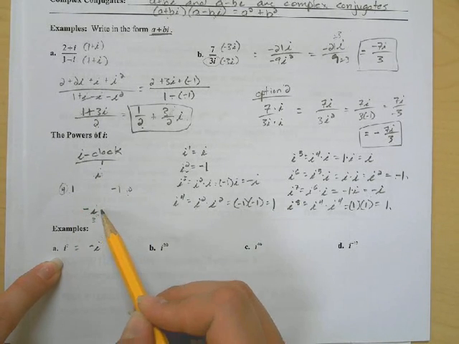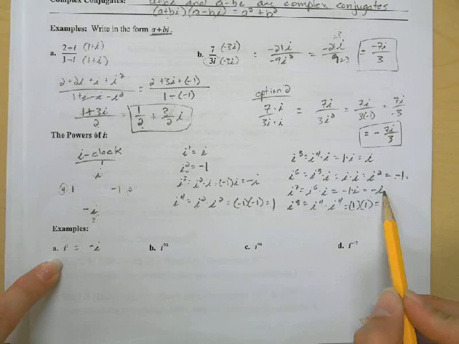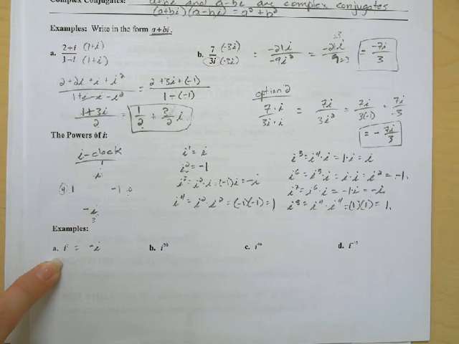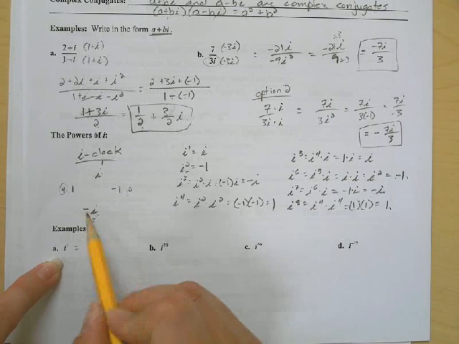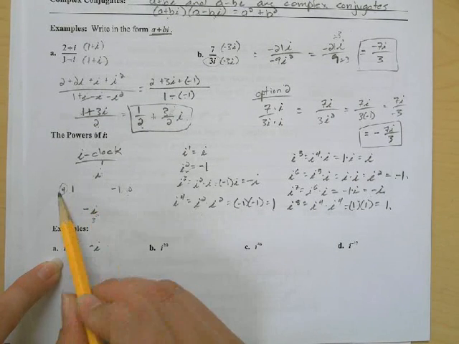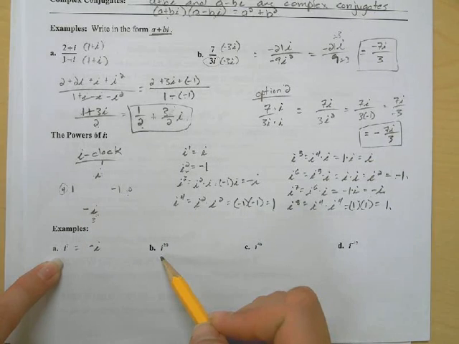So when I go 7 spots, I end up at negative i, and i to the 7th is negative i. And this will work all the time. But obviously, when I get to numbers like 46, I do not want to sit here and count around 46 times. 1, 2, 3, 4, 5, 6, 7, 8, 9, 10. For instance, 20. That one's pushing it for me, but I'll show you. I'll count it out first.